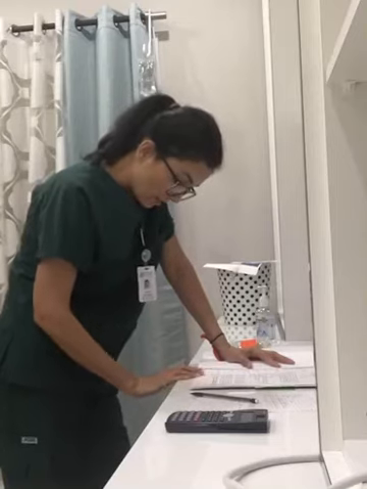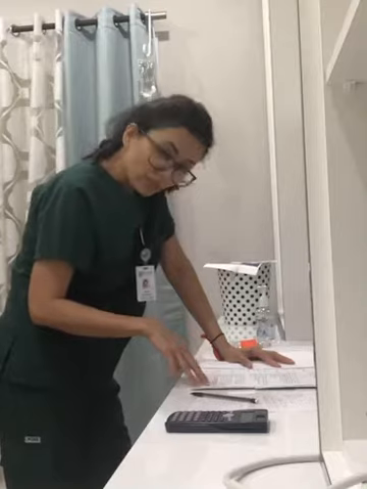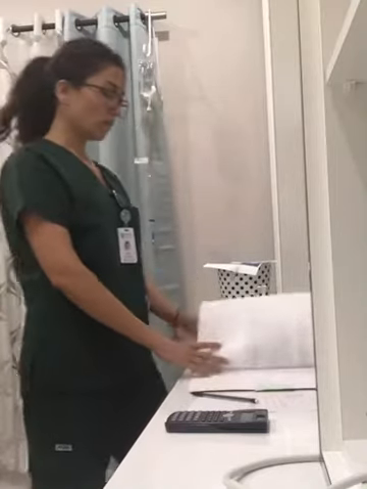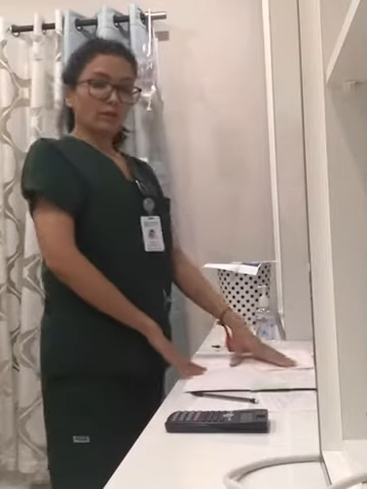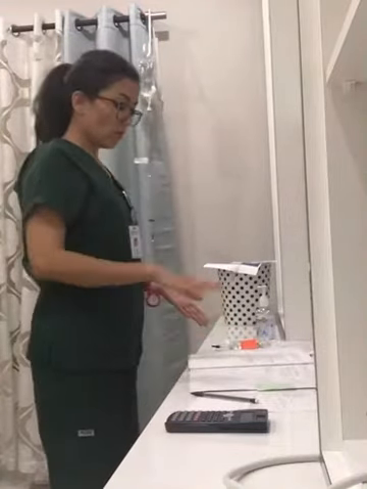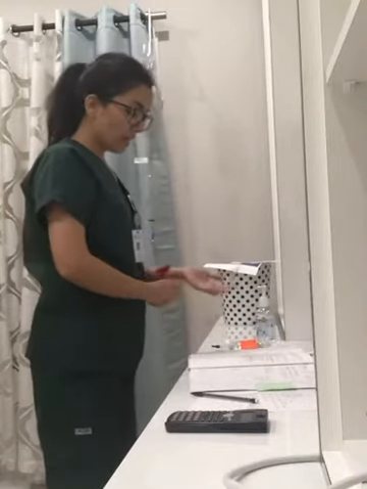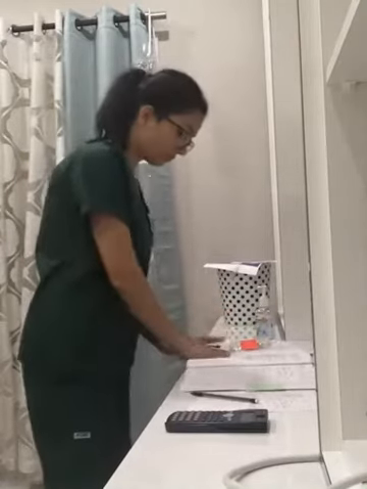The patient's wound is purulent and draining excessively. That's why the doctor ordered this antibiotic for him, to help. And also I will be checking the vital signs and IV site, and also the lab results for that.